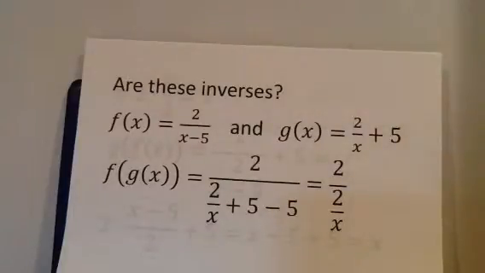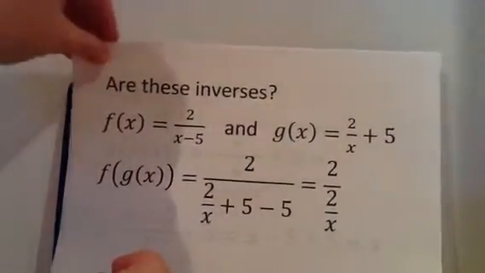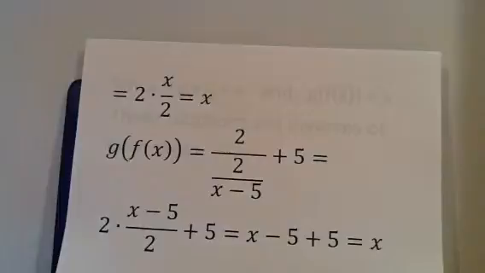When you're dividing by a fraction, it's the same as multiplying by the reciprocal. So when I multiply by the reciprocal of x over 2, I get x as a result. So we ended up with x doing the composite that direction.